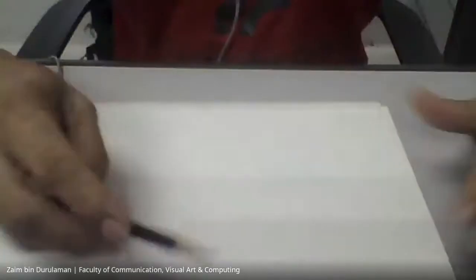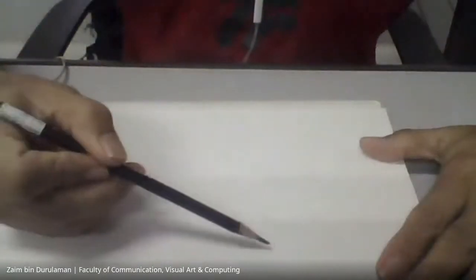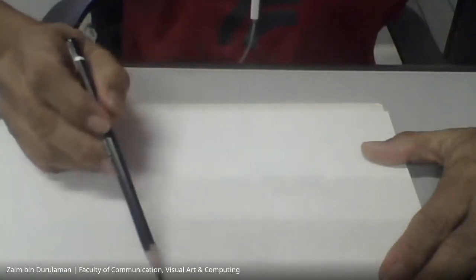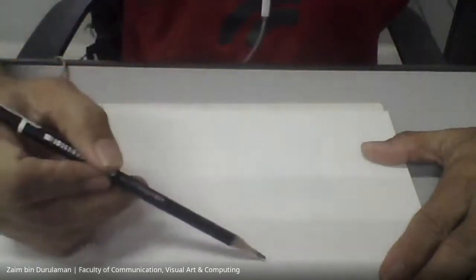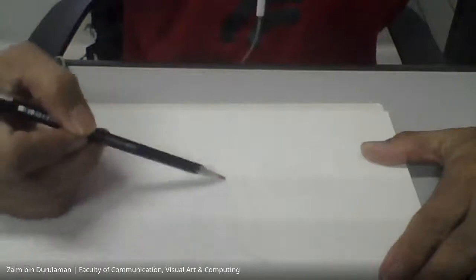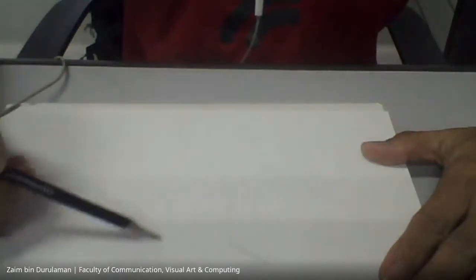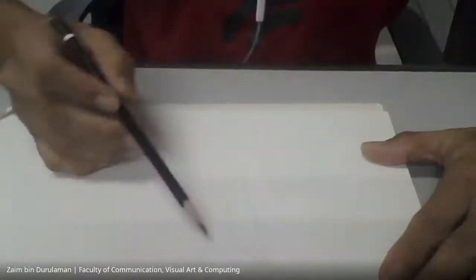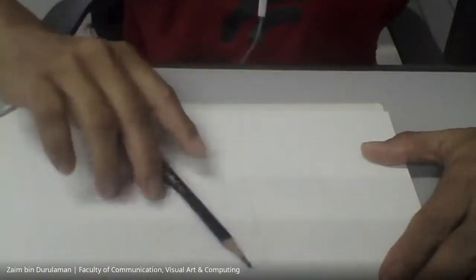When you observe something, then just draw a very thin line. Very thin line. And the understanding of perspective is very important here.